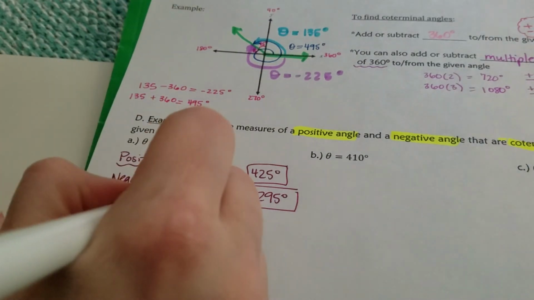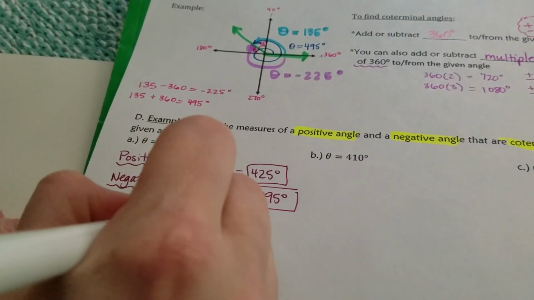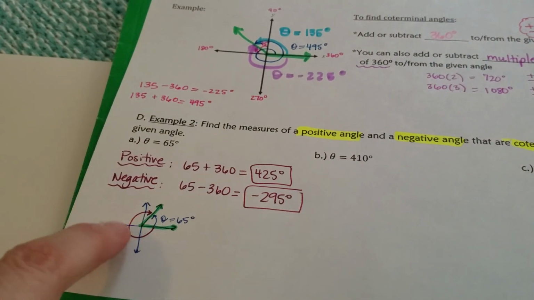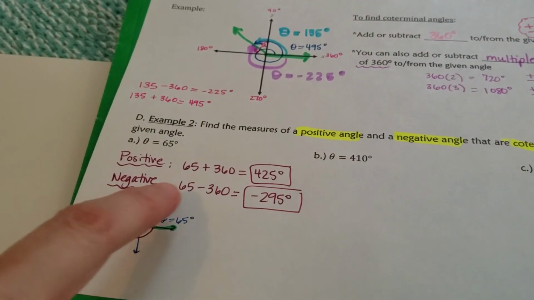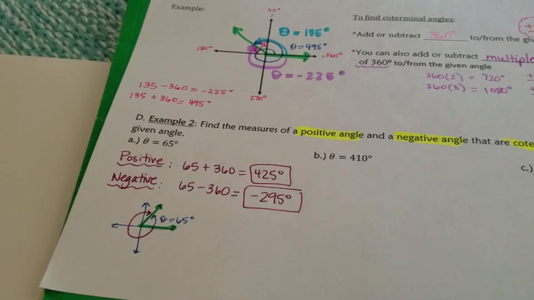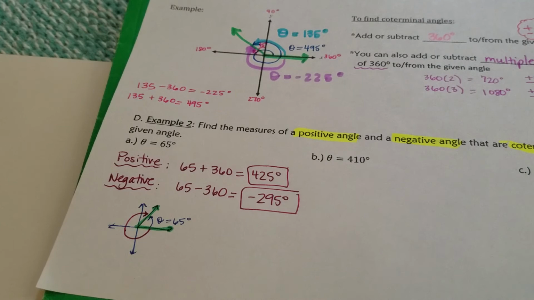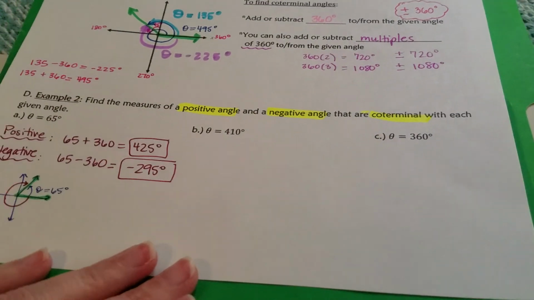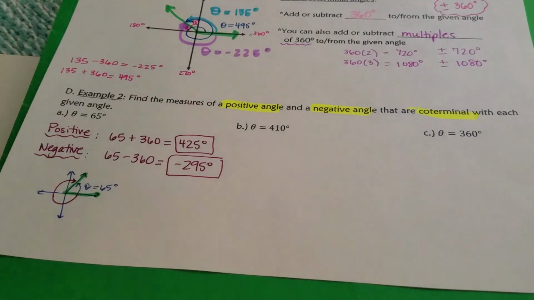Okay, so if this is your angle here, 65, to find the coterminal angle, you're finding this, which is really just 360 minus 65, and that's the negative one.